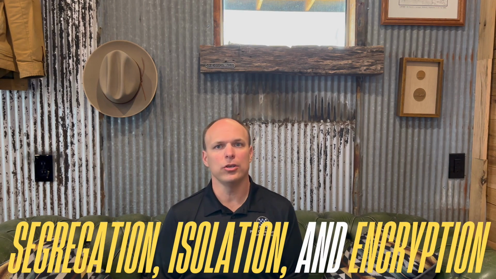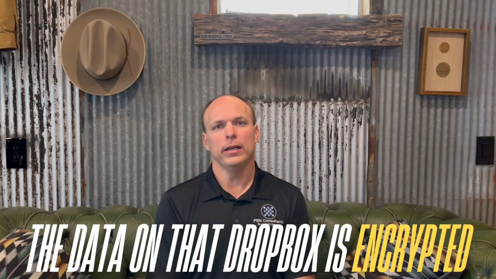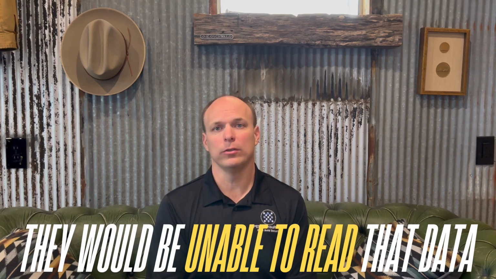As far as technologies that we're using to protect that data, it involves segregation, isolation, and encryption. For example, on an internal network pen test, nearly all of that testing is conducted from our internal Dropbox. Some of it from a client-provided workstation for sure, but most of it from that Dropbox. The data on that Dropbox is encrypted. So even if someone were to, let's say, clone or steal that virtual machine, or in some cases, physical box, they would be unable to read that data.